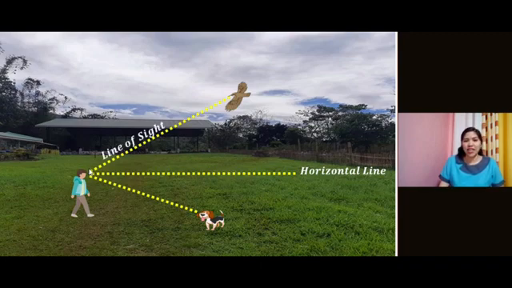This line here is what we call the line of sight. This one is the line of sight, and another line of sight is this one. Now, as you look up and as you look down, there is this angle that is formed. Let's begin as you look up. This angle here is what we call angle of elevation.